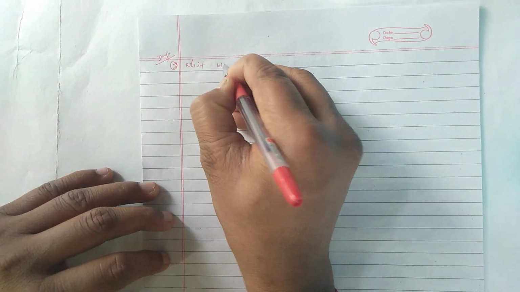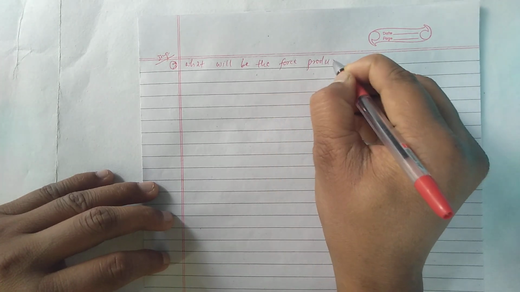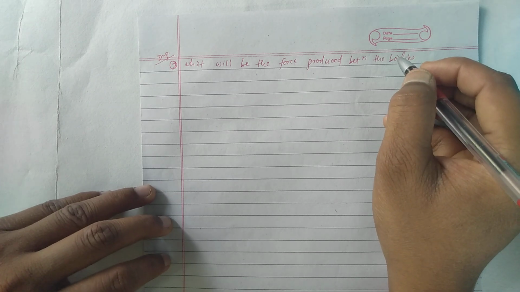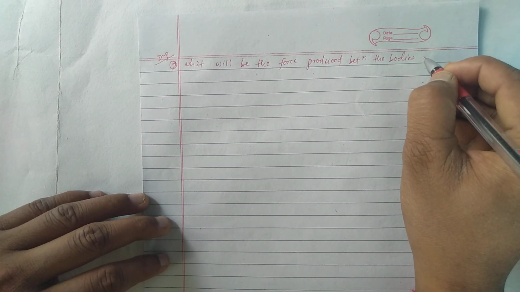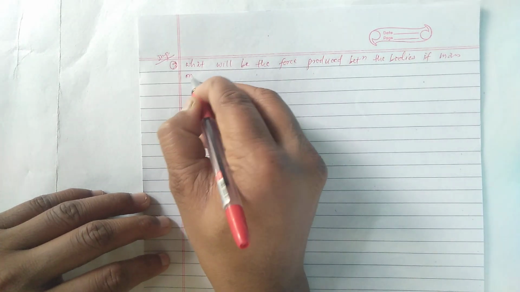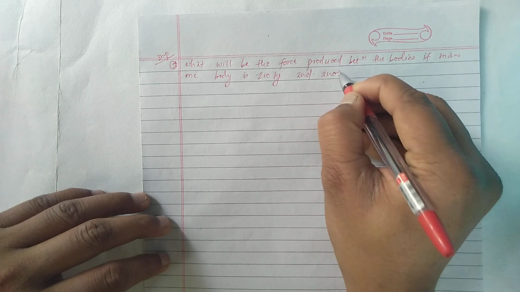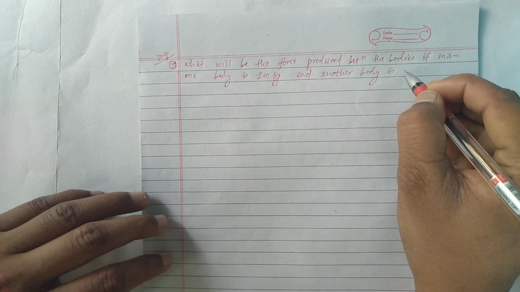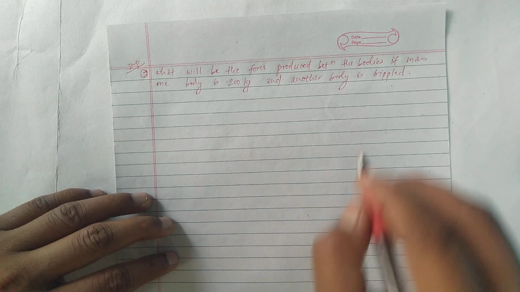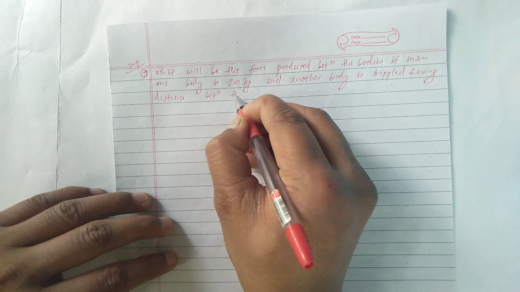What will be the force produced between the bodies if the mass of one body is 200 kg and another body is tripled, having the distance between them constant.